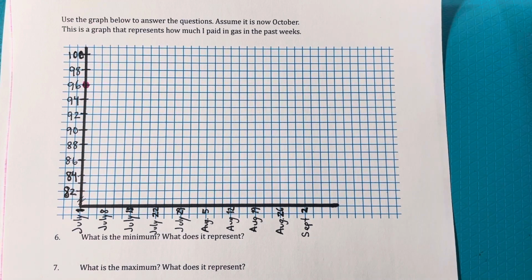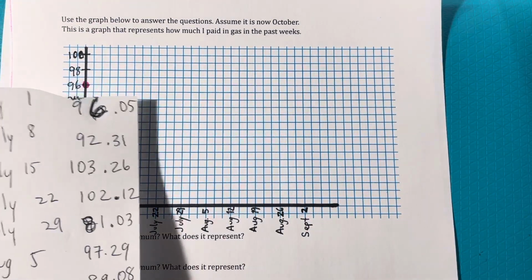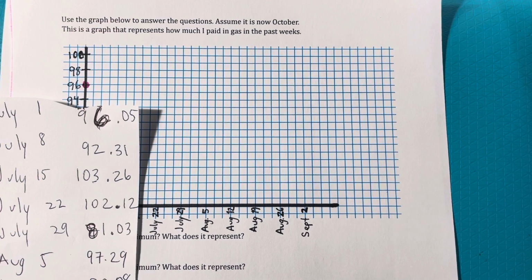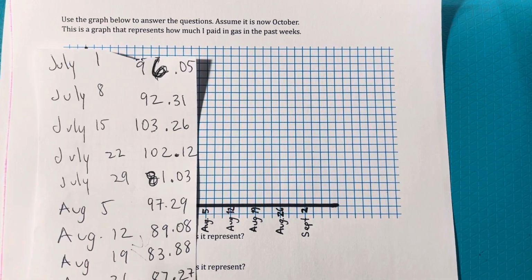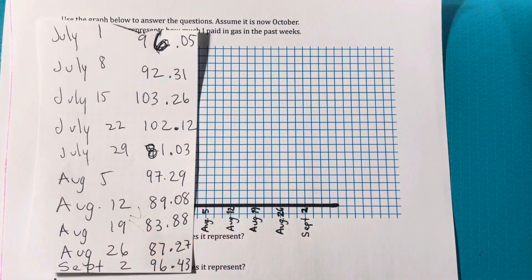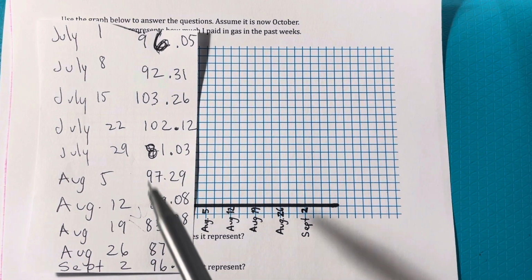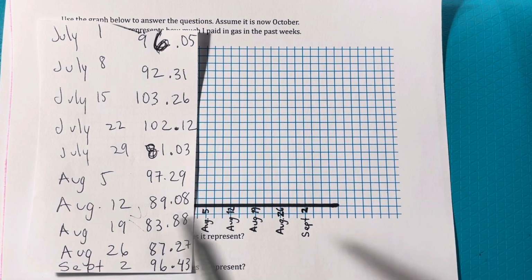For the next graph, I decided to apply it to my own life. Right now it's 2022. The prices are going insane. And so I went into my bank account because I use one credit card specifically just to pay for my gas. I'll show you a video on how I do my finances so that you can apply this fun math to your real life.